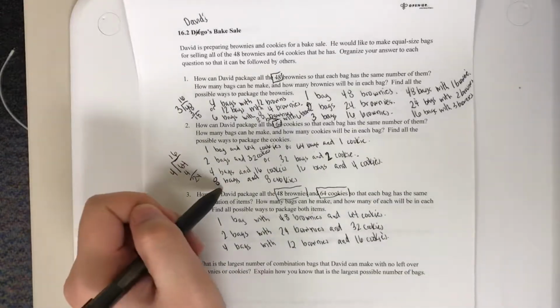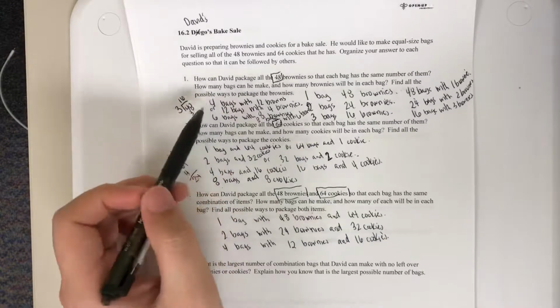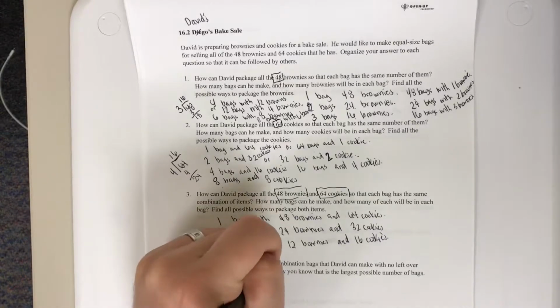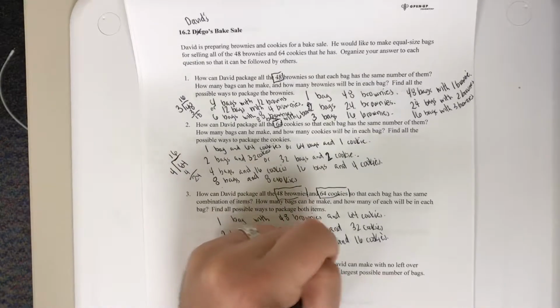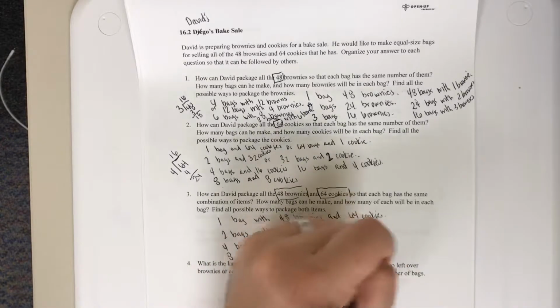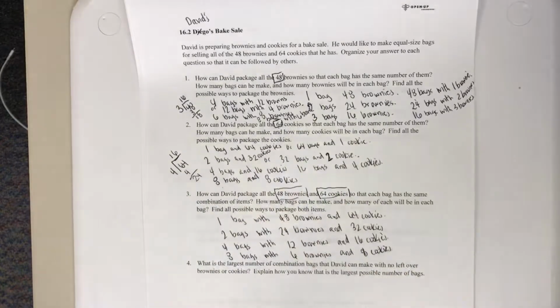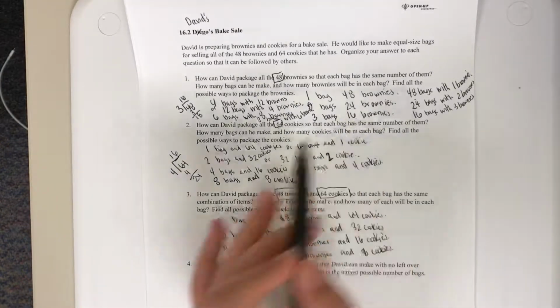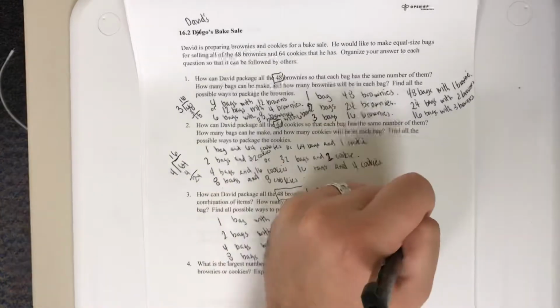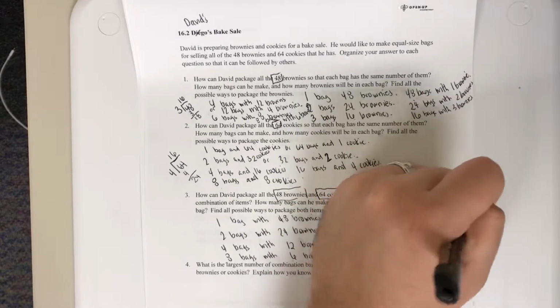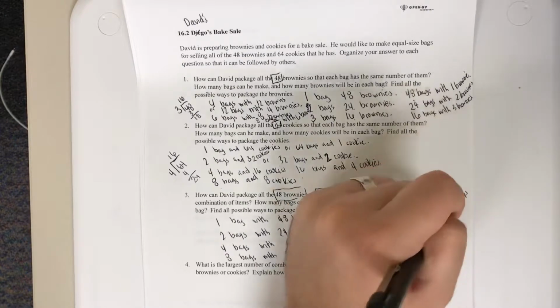The next number that they both share is 8. 8 goes into both of them. So 8 bags with 6 brownies and 4 cookies. No, and 8 cookies. My mind is not there. 8 bags with 6, because 8 times 6 is 48, 8 times 8 is 64. And then last but not least, they both do have 16. There's 16 here, and there's 16 here, so you could do 16 bags with 3 brownies and 4 cookies.